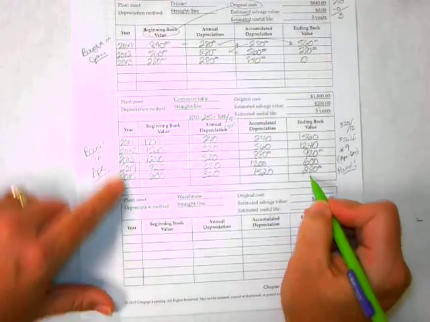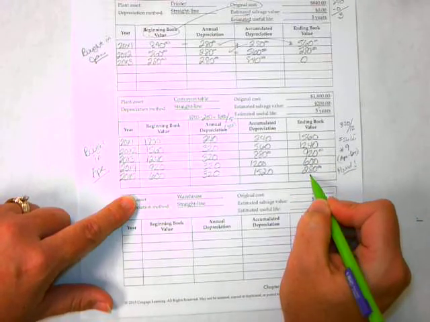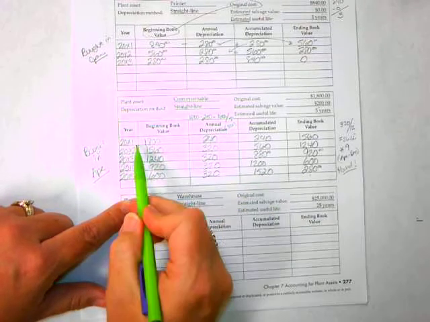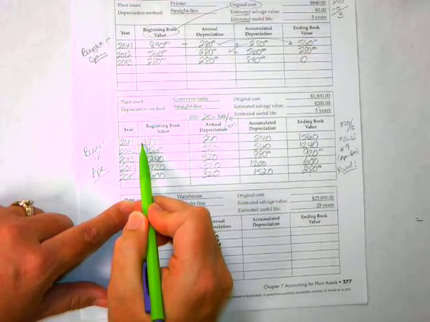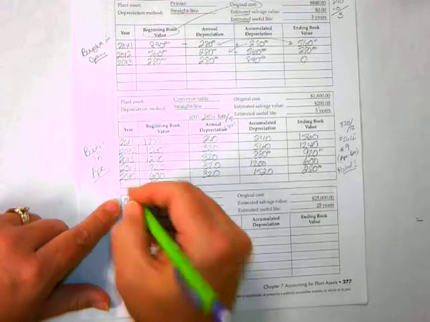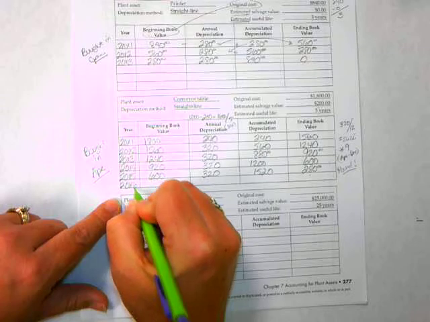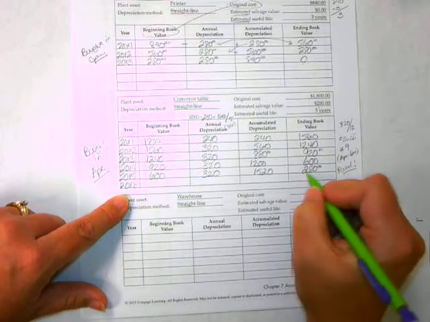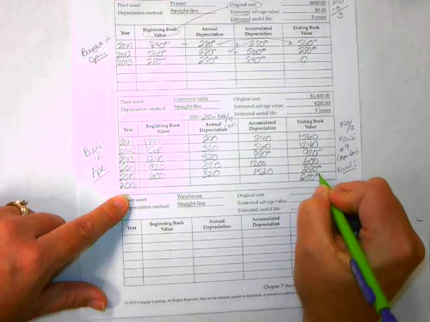Okay, now I've gone my 5 years, but actually, I haven't gone a full 5 years because I started in April, right here. Okay, so there's going to be a little bit going on in 20x6 because of that. All right, so I know that my salvage value is 200.